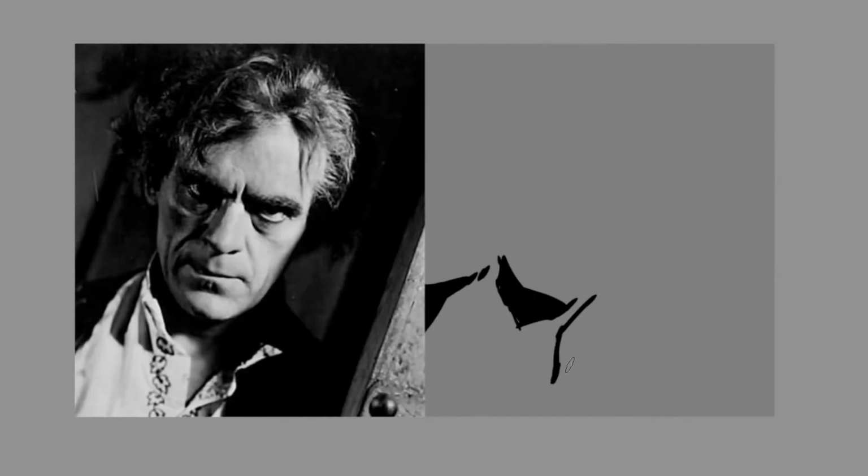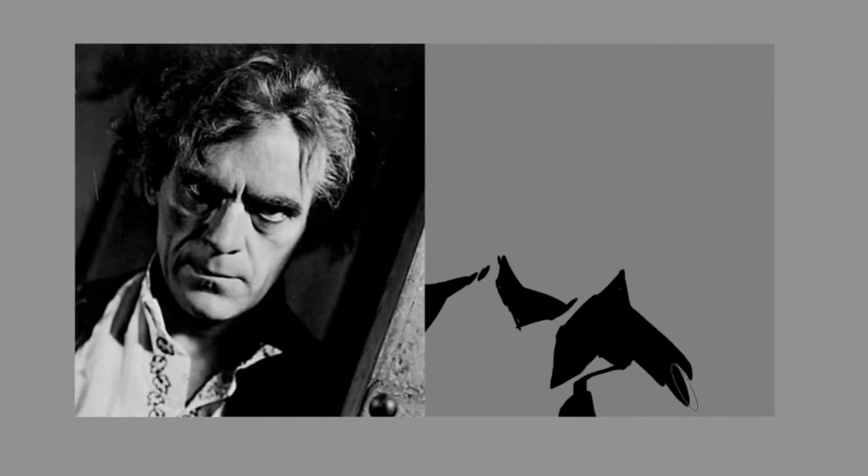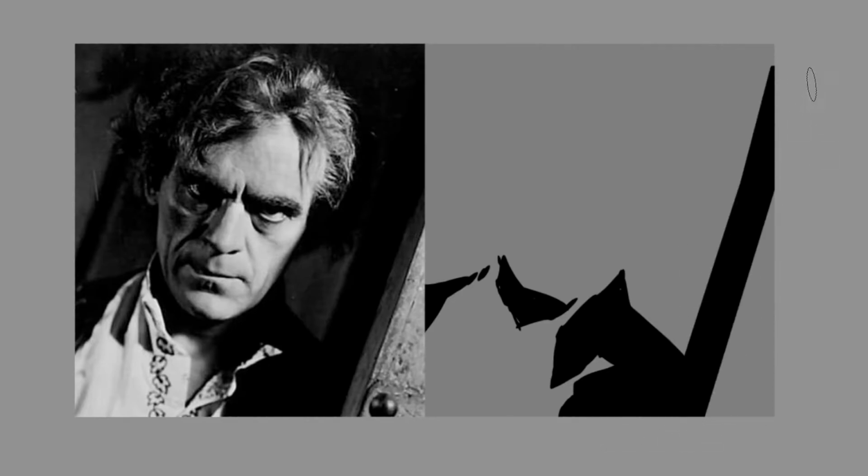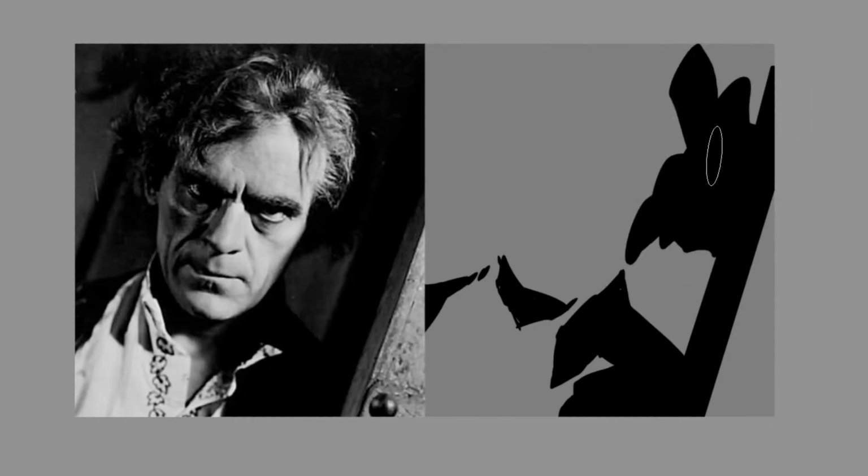So we're just going to get in large areas of shadow. It doesn't matter if they're core or cast, don't worry about that at this point. Just get in the big areas of shadow. I like to fill in mid-tone grey first, depending on the image. This one seems pretty appropriate for that. So you can just fill in mid-tone grey and then get some shadows.